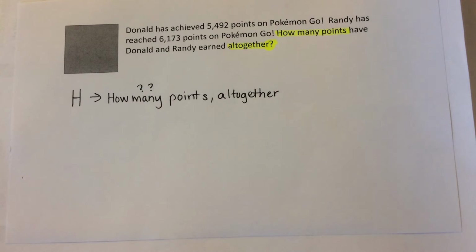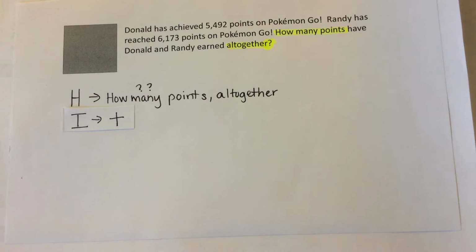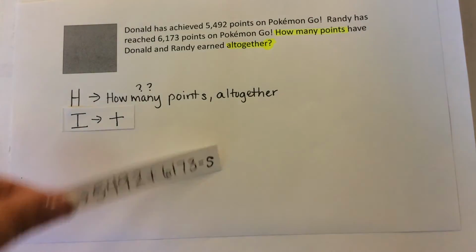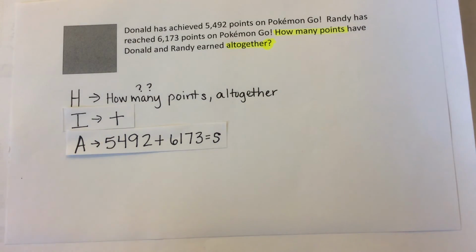Well, we already highlighted how many points and the word all together. And that indicates that our process is to add. What are we adding? Donald and Randy's points on Pokemon Go. Our algorithm, which is a fancy word for an equation or a number sentence, is 5,492 plus 6,173, and that's going to equal S.